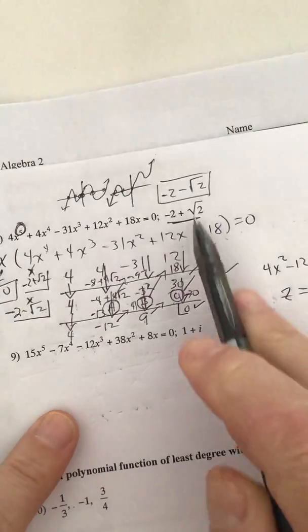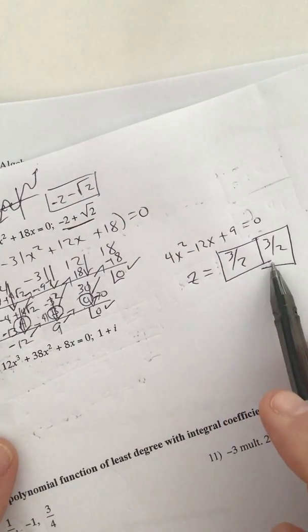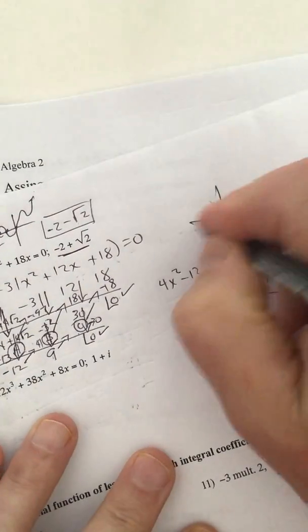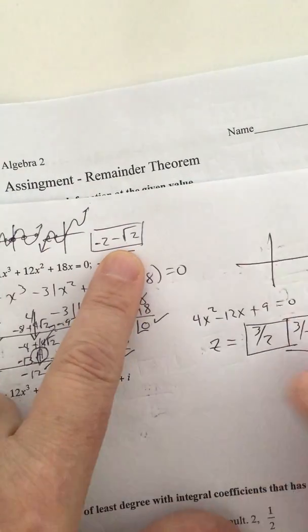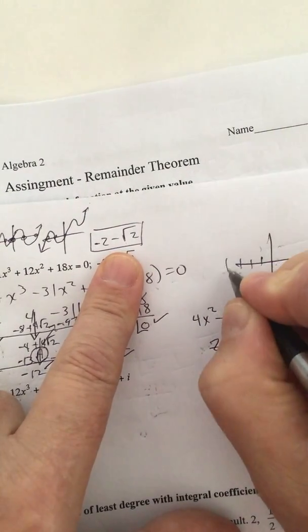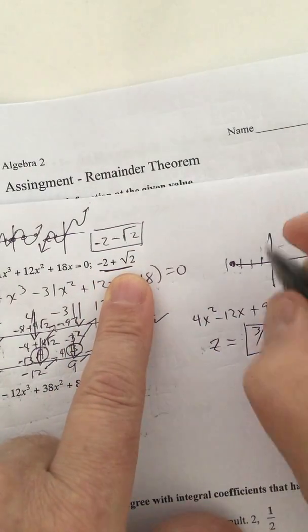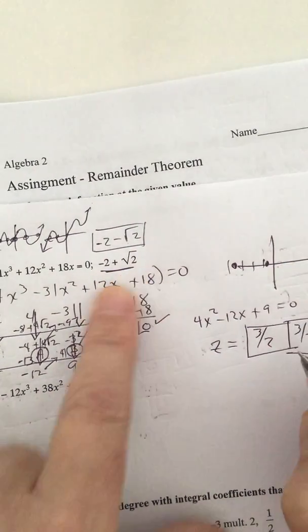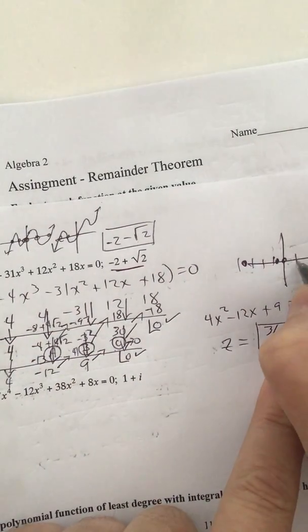Okay, so here's the 5 zeros. That one, that one, that one, that one, and that one. So when it happens there twice, what that means is, okay, negative 2 minus, that's about negative 3.4. So that would be right about there. Negative 2 plus, that's about 0.5-ish. And then we have one at 0, and then this is at 1.5.